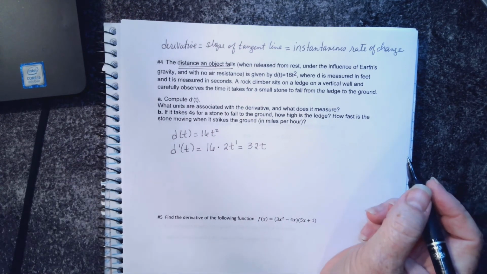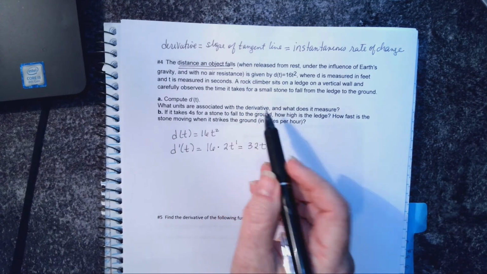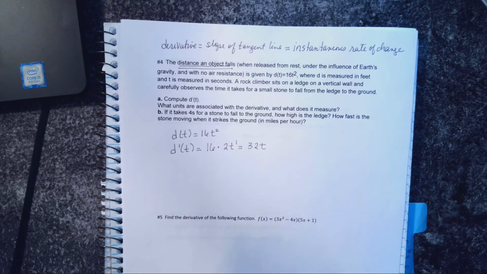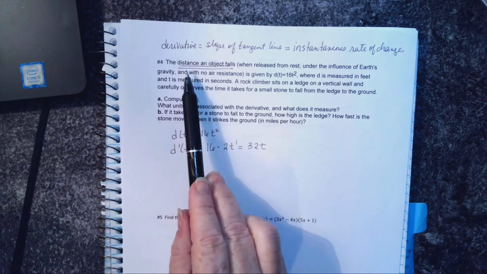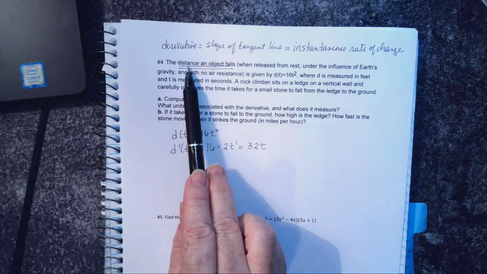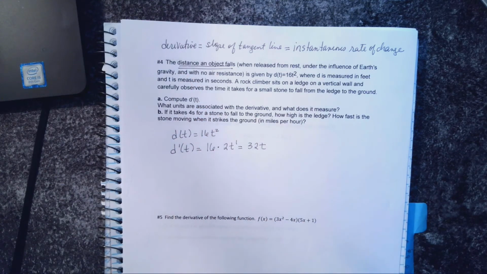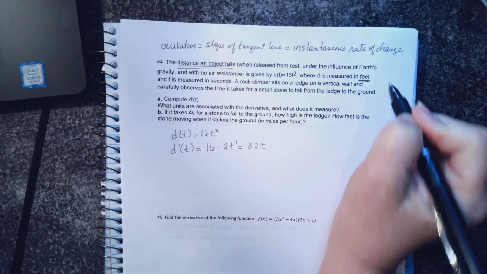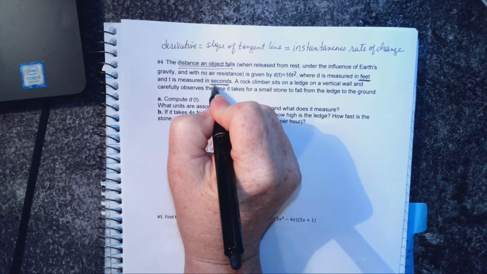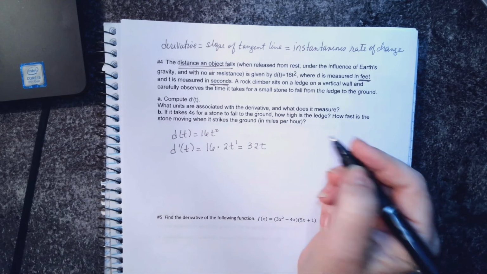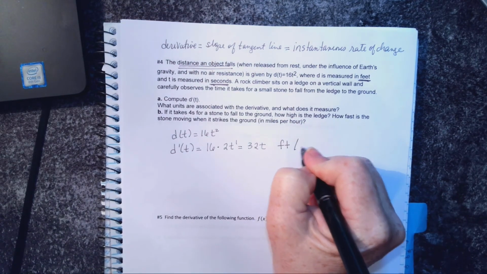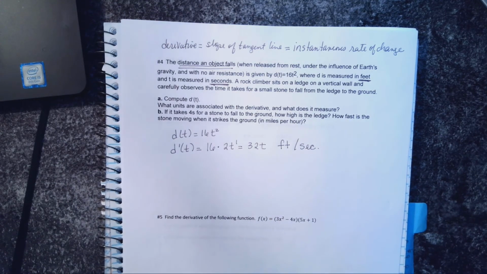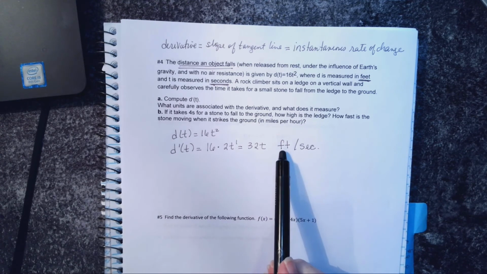So what would be the units associated with this derivative? This is the rate of change of the output with respect to the input. The output here, the d of t, is the distance that an object falls over time. Did they tell us? Okay, the distance is measured in feet and time is measured in seconds. So this is the rate of change of distance over time, where distance is measured in feet and time is measured in seconds. What this is telling us is the rate at which this rock falls is 32 times t feet per second.